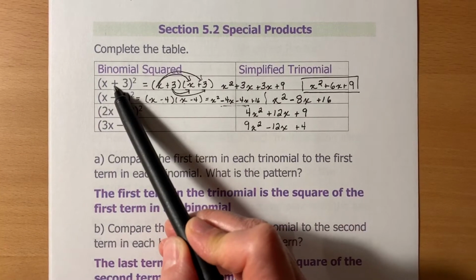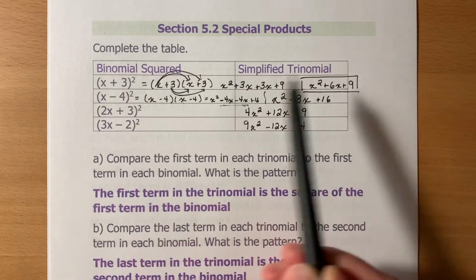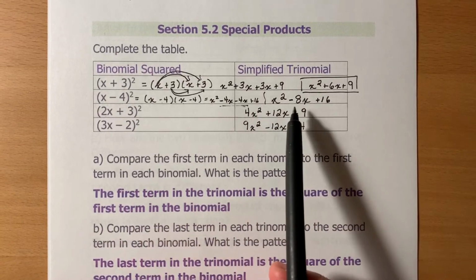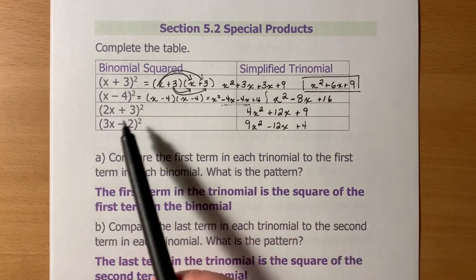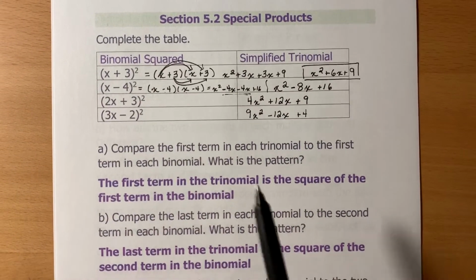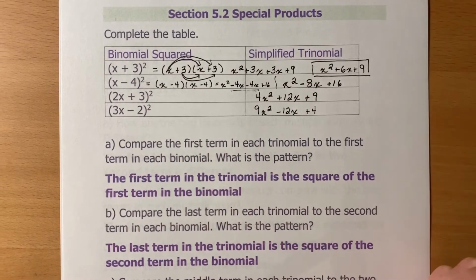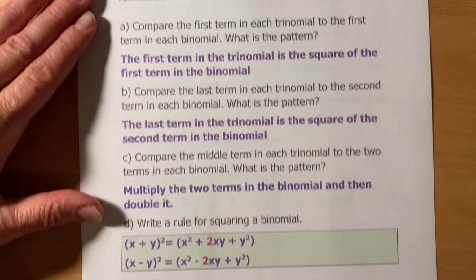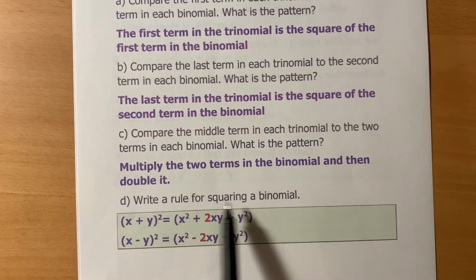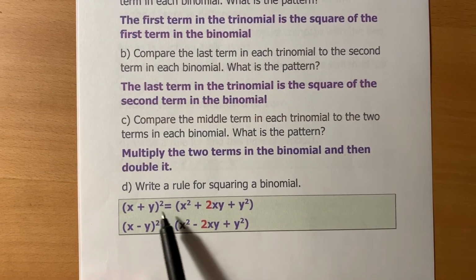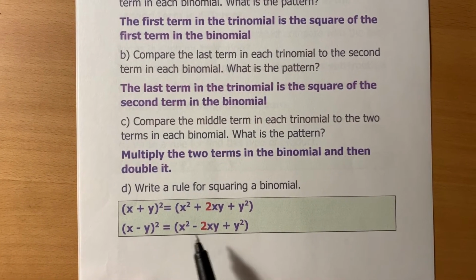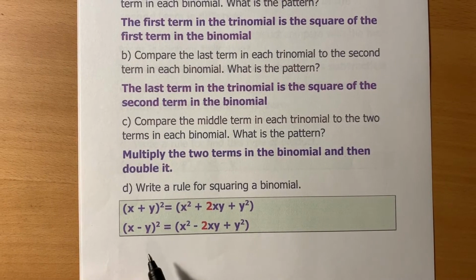If this is positive, the middle term is positive. If this is negative, your middle term is negative. And same idea here, positive, positive, negative, negative. Okay, so this here just explains the pattern. At the bottom here, I've just written a rule. So again, there's a PDF. There's going to be that PDF in the content section, so you can just print it or have a look at it.